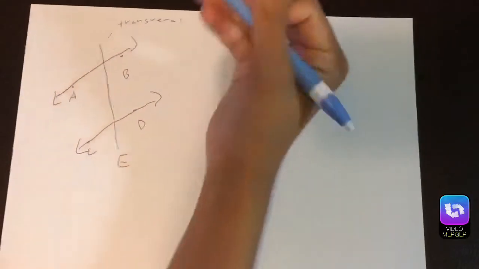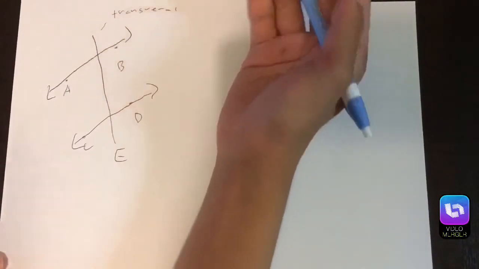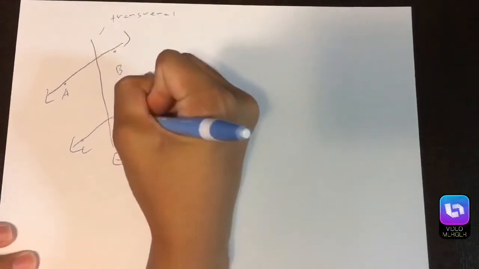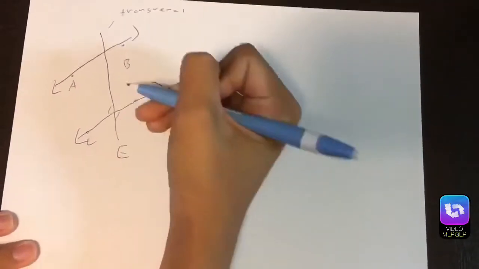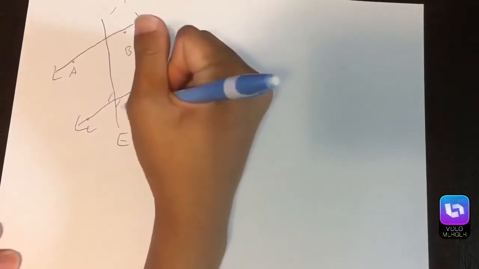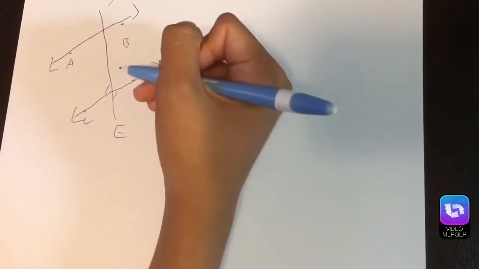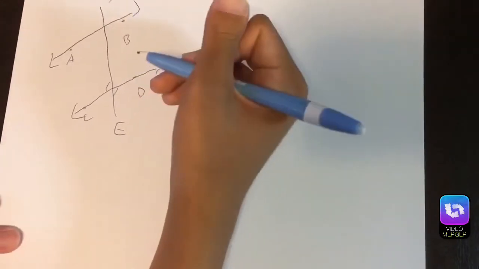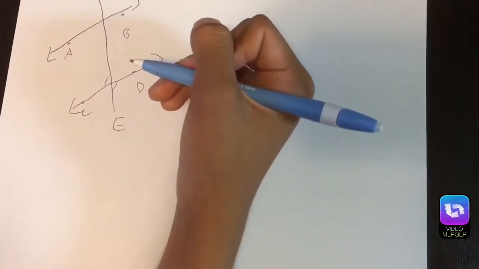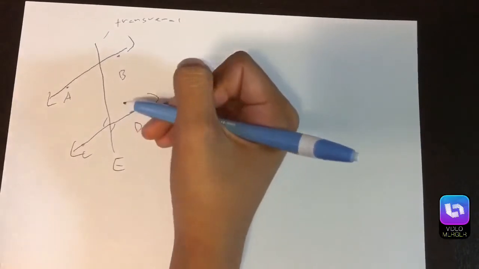Okay, so when a transversal intersects two lines, it creates vertical angles. So a vertical angle is, let's say, this angle right here and this angle right here. A vertical angle is two opposite angles that are on the opposite side of each other. And you can tell that these are vertical angles because they are congruent. They're obvious when you look at it, but you can also use a protractor to measure them.